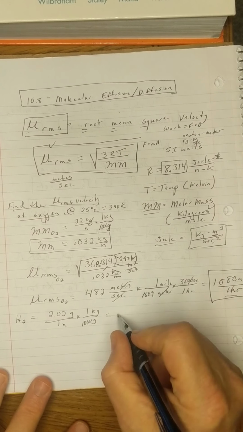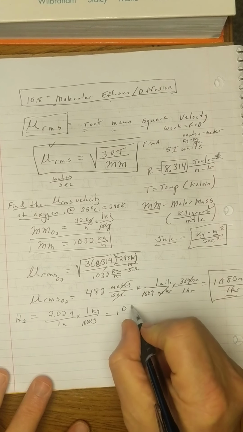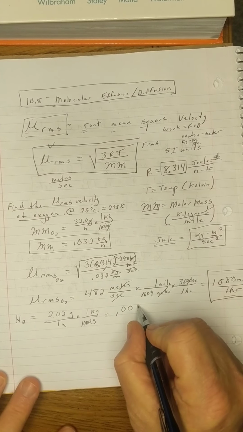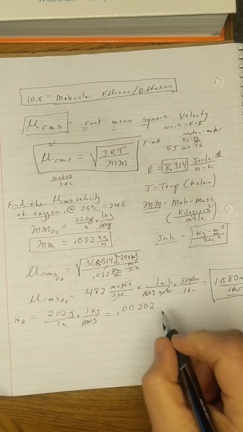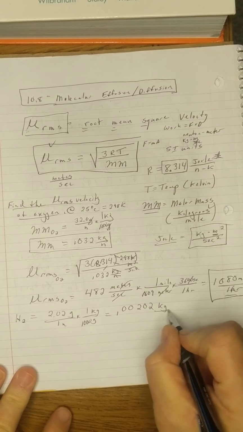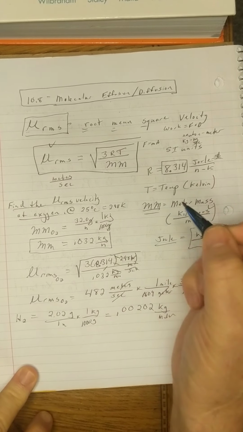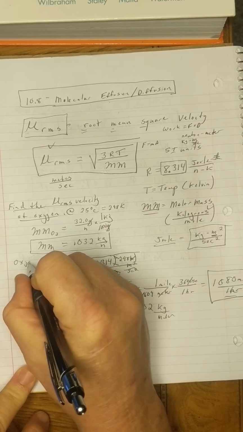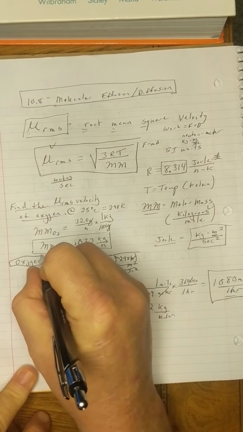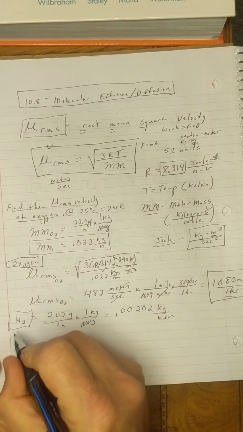And the molar mass of hydrogen is 0.00202, okay? And that's going to be kilograms per mole. So here I have oxygen, and here I have hydrogen.